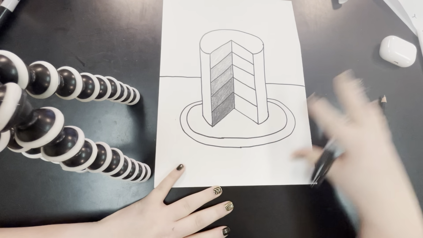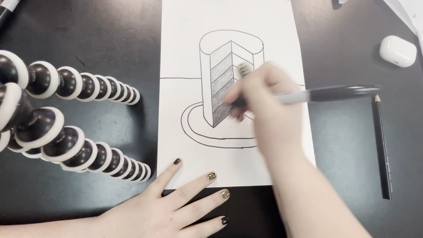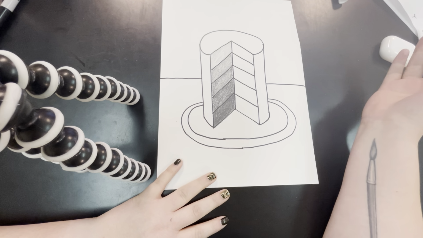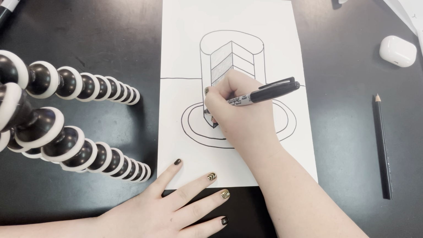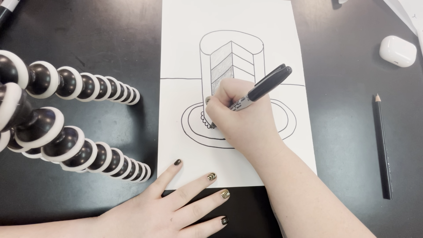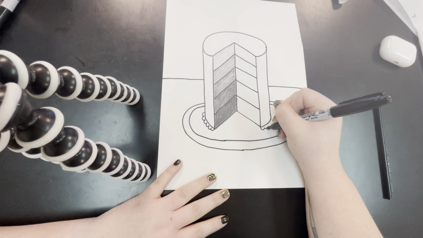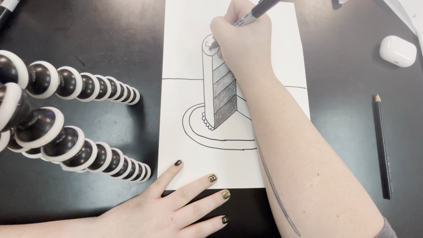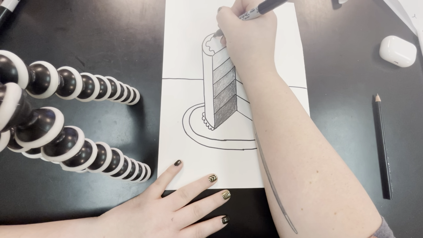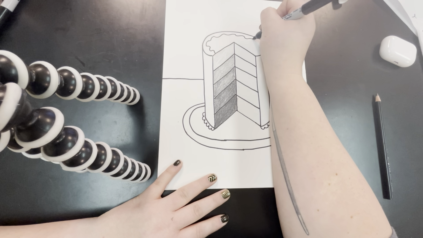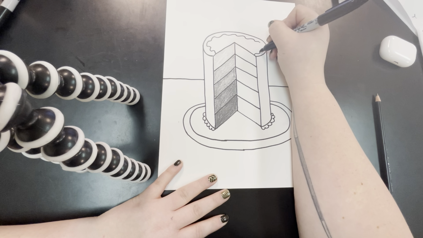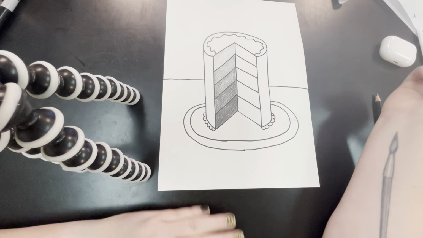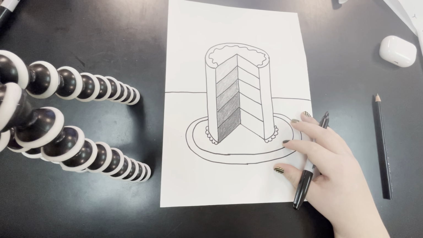Now you're going to go in and color the rest of your stuff. If you had decorations on your cake, you can color them however you want. Maybe I had some frosting around the bottom. Maybe there's some frosting on the top of my cake. Go ahead, sprinkles, whatever, decorate.